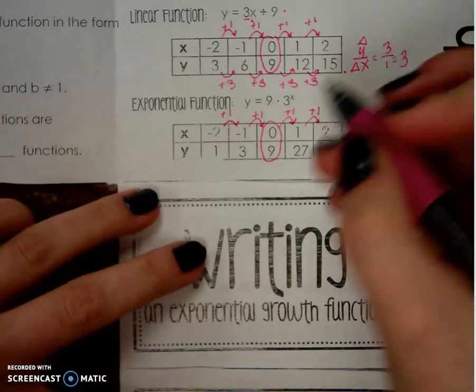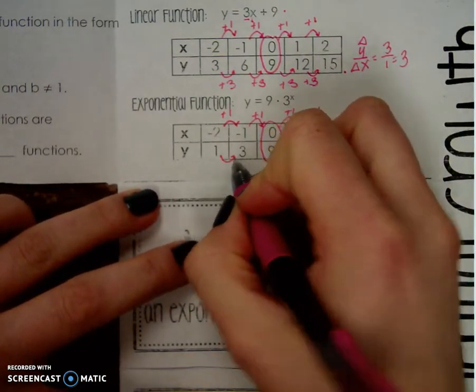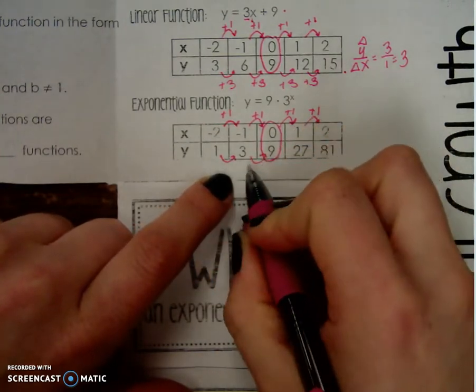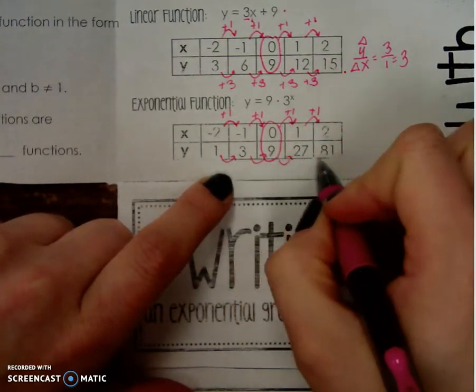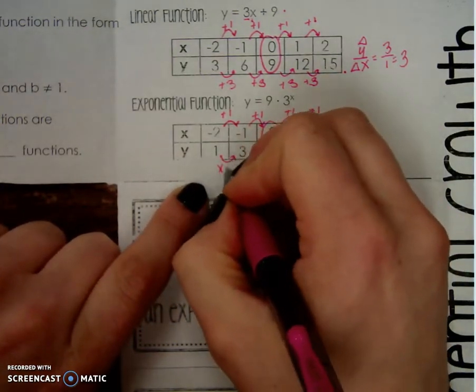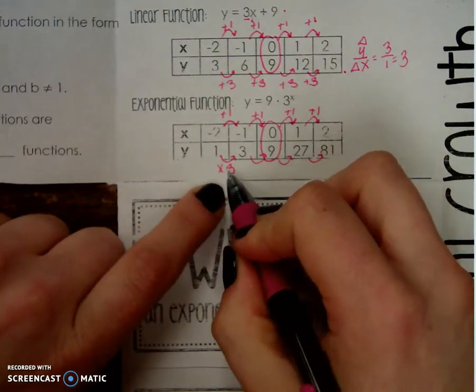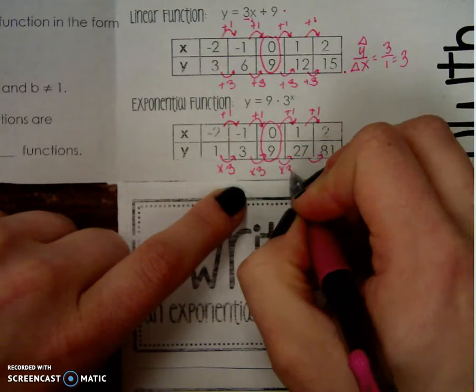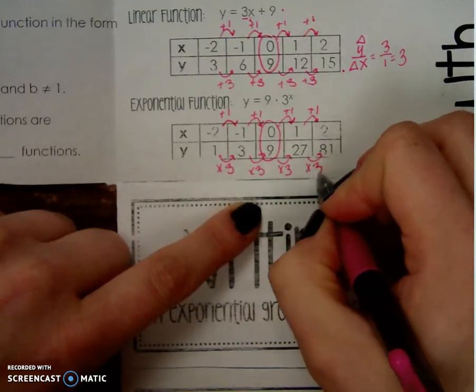Okay, and then y, well, let's see, it looks like it goes up 2, but then it goes up 6, and then it keeps going. Actually, what's happening is we're multiplying by 3. 1 times 3 is 3, 3 times 3 is 9, 9 times 3 is 27, and so forth.